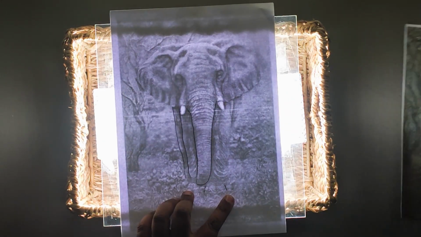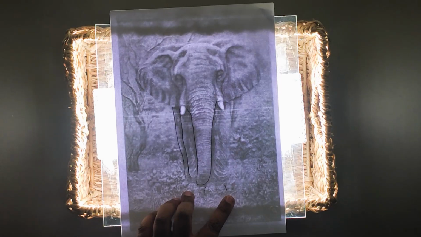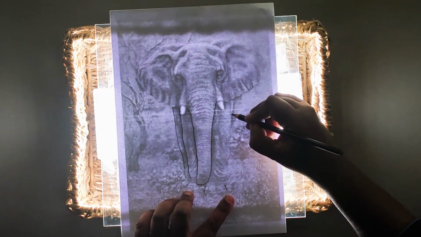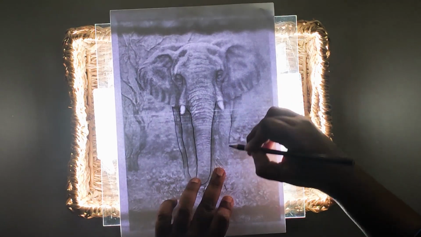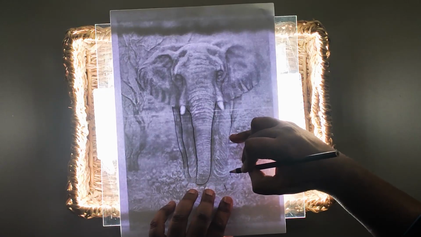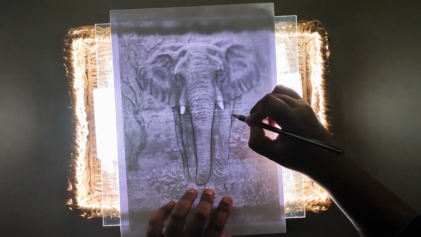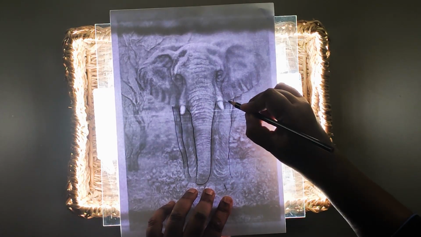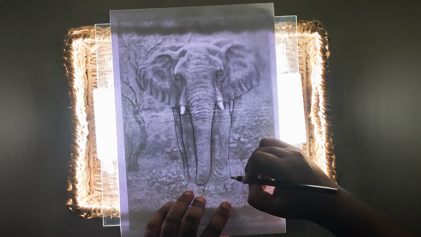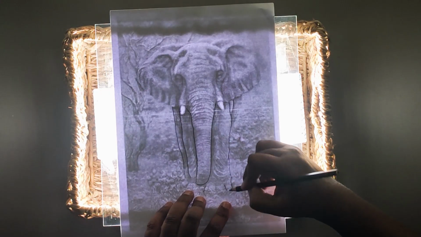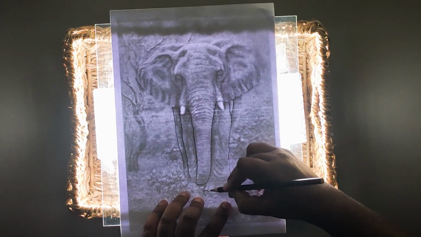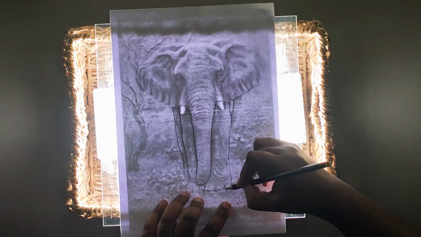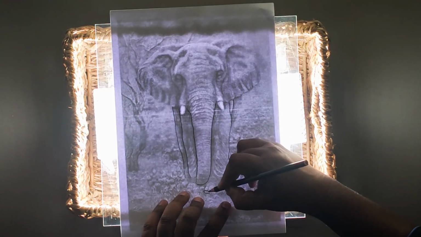I'm also going to keep the image next to me. You can have the digital image also next to you as you go over this, in case you're missing out on the outline. You can just follow the digital image.